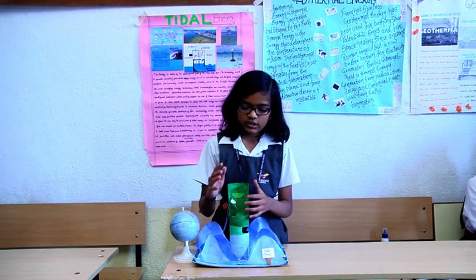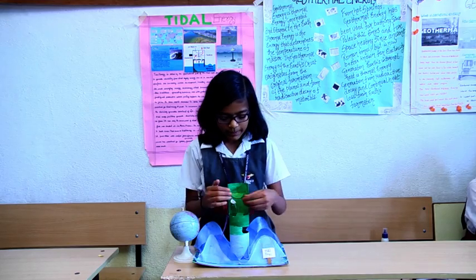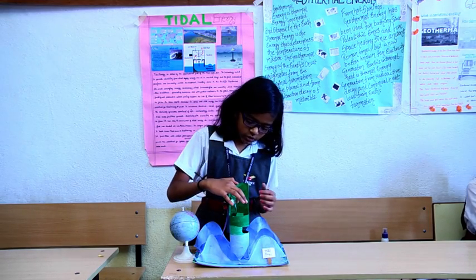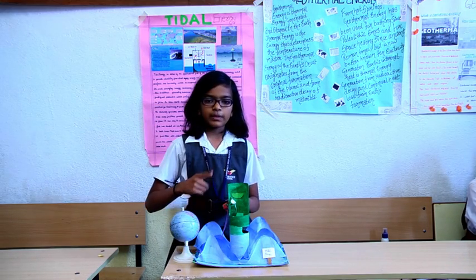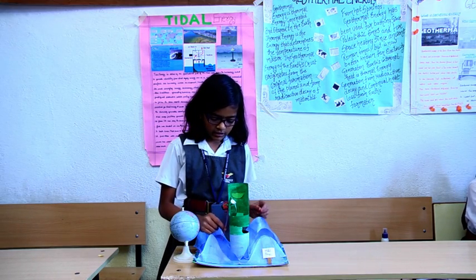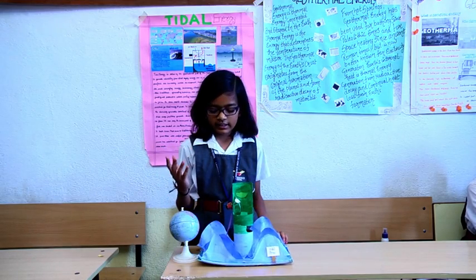This takes only a few seconds. The energy stored in the turbine is passed to a generator, and the generator produces electricity and passes it through wires to the electric towers.